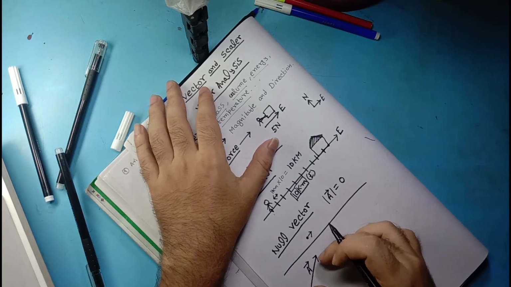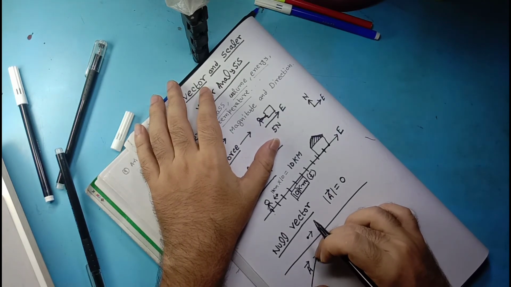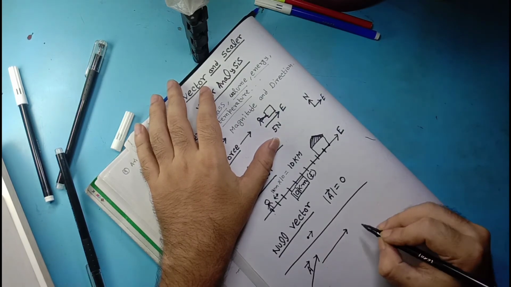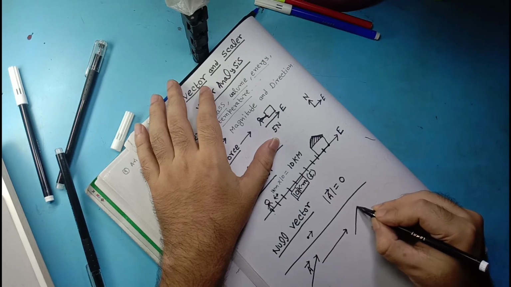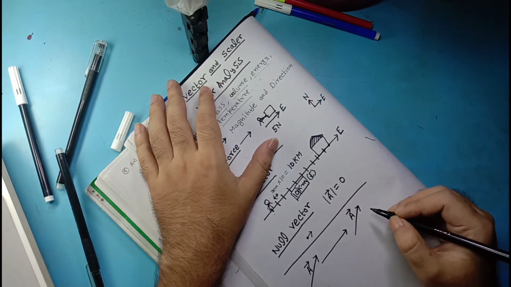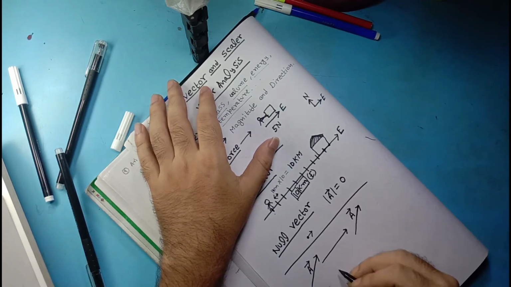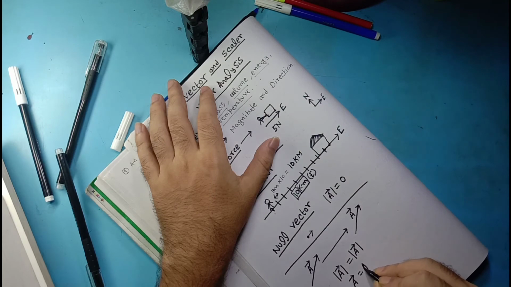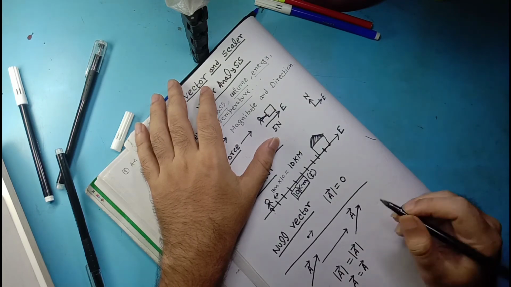If we take this vector a and move it to this position, it will be like this. We can say these vectors are equal in magnitude and also in direction. So basically they are equal.